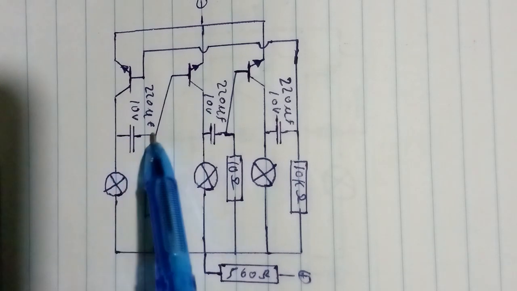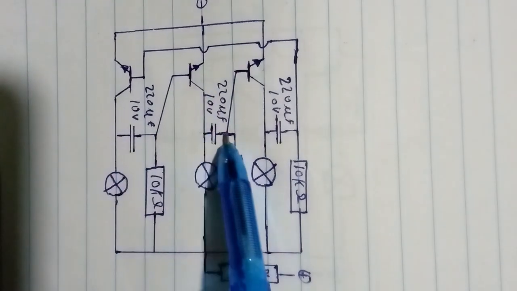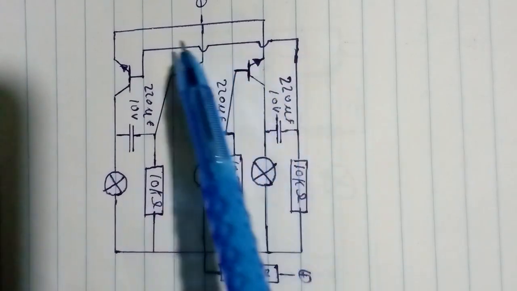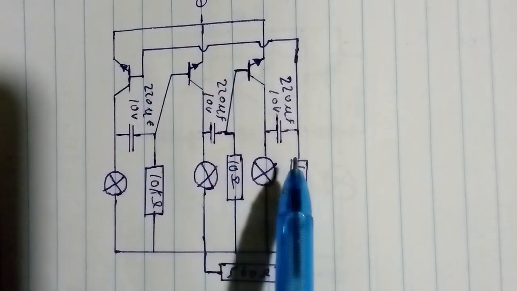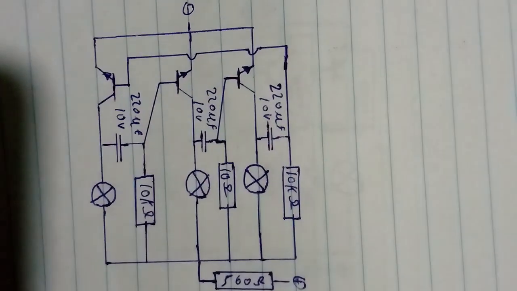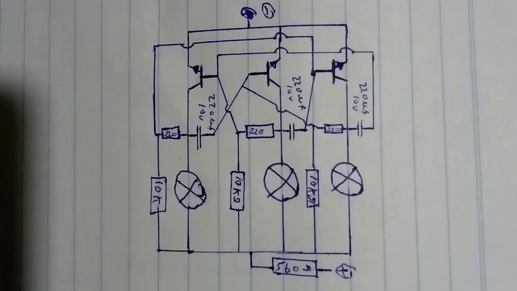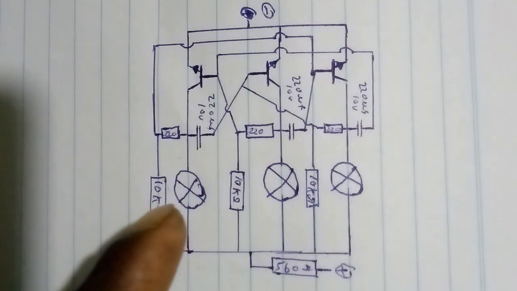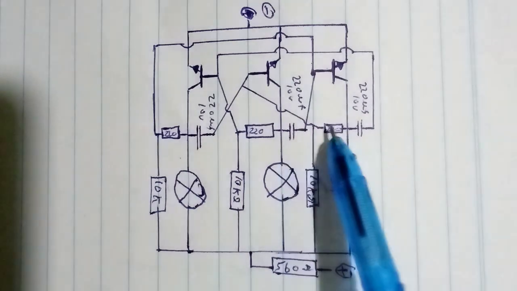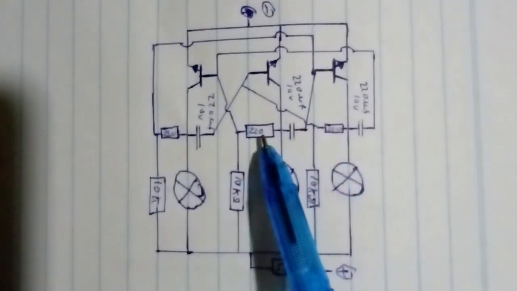So this is how to make the connection of the capacitors. Note that the capacitors are going this way. So this is how to connect the capacitors in the circuit. Now we still have both the capacitors and the 220 ohm resistors in the circuit.